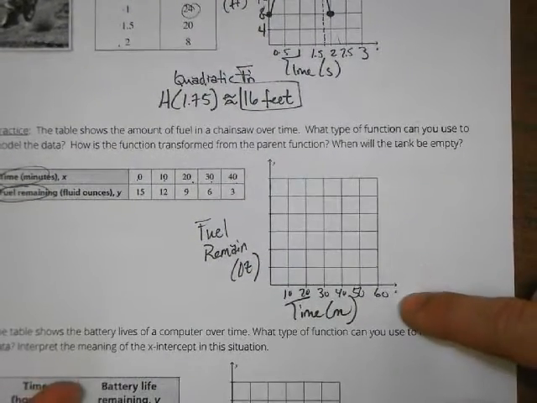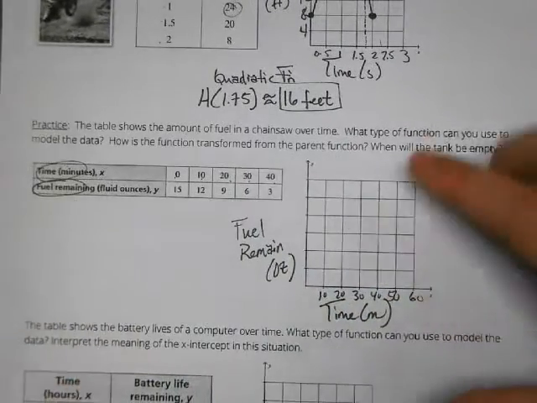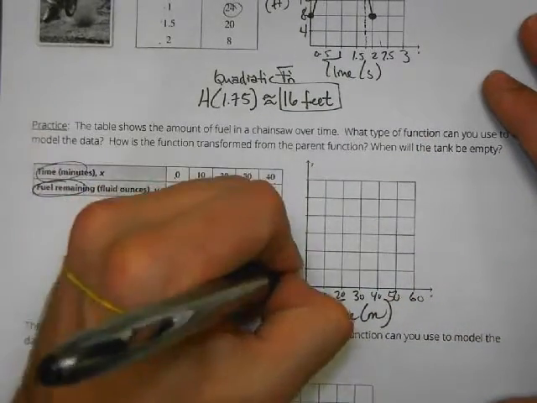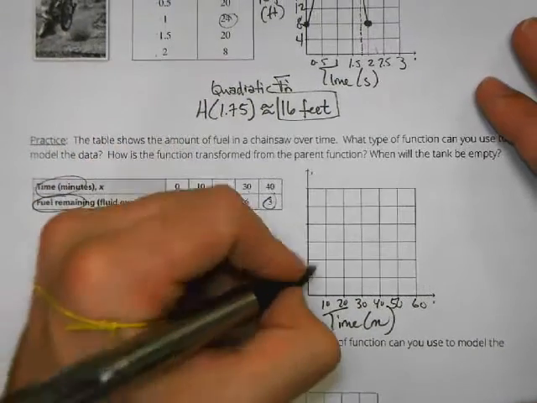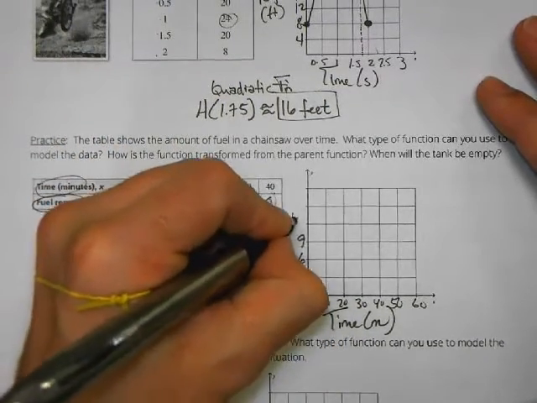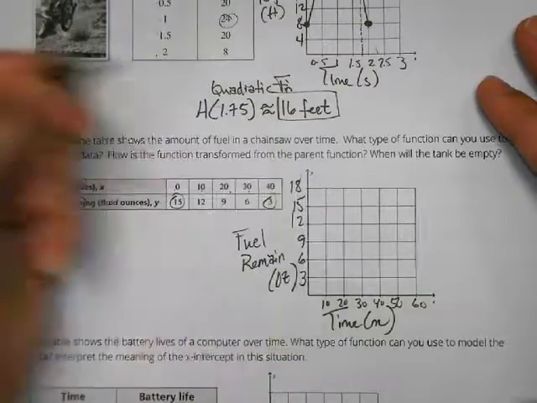And then on the other side, we can go up by... 15 is the highest and 3 is the smallest. So 3, 6, 9, 12, 15, and 18. Let's go ahead and graph this in.